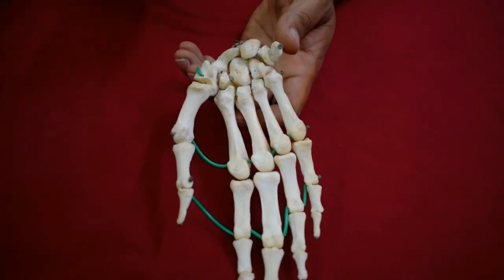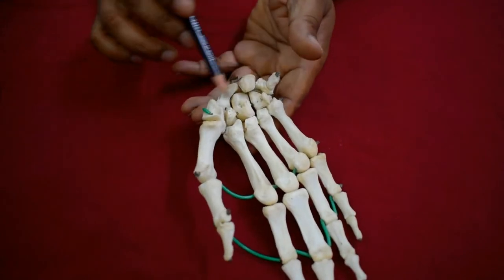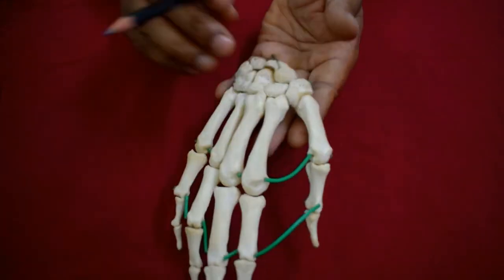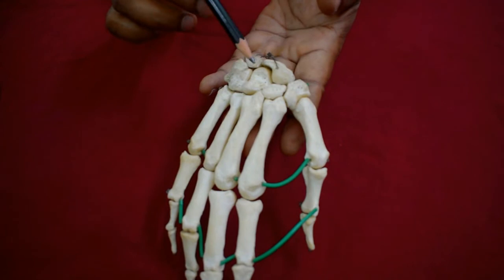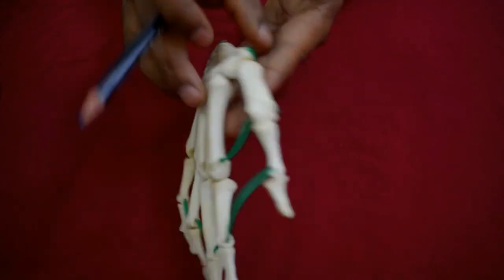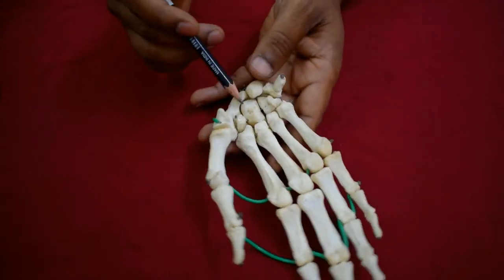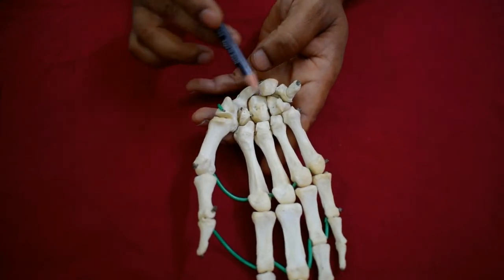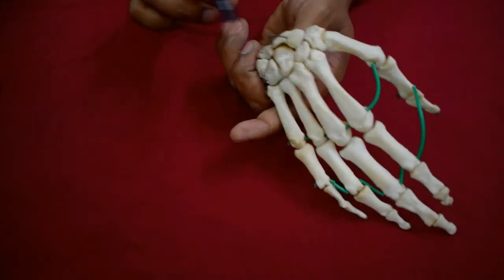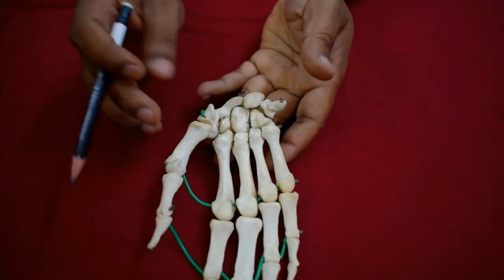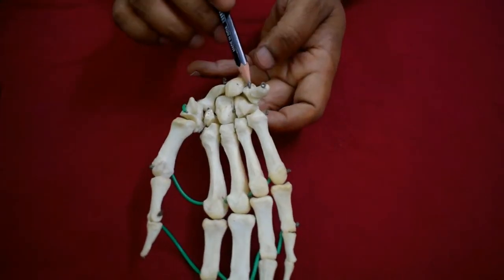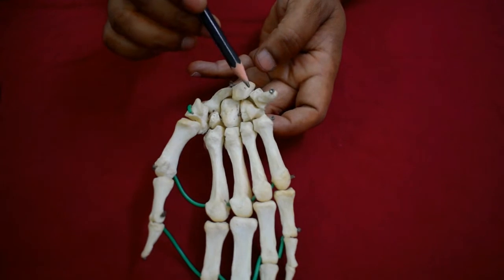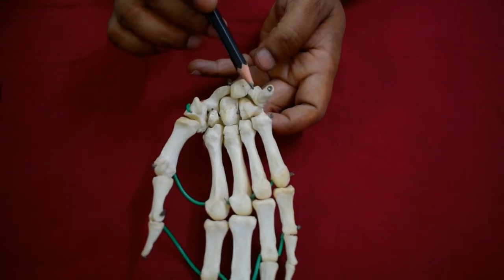That is one. Then these are ventral surfaces of the carpal bones and these are dorsal surfaces of the carpal bones. Dorsal and ventral surfaces of carpal bones do not give any articulation. That means ventral and dorsal surfaces are non-articular except the triquetral. This triquetral bone has an articular surface in the ventral aspect.